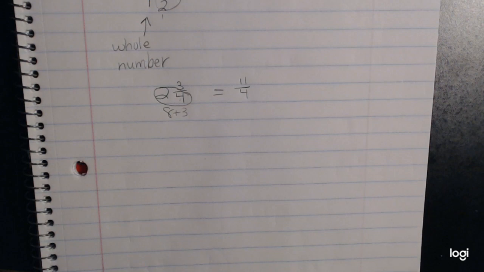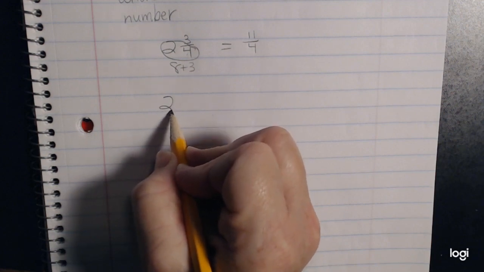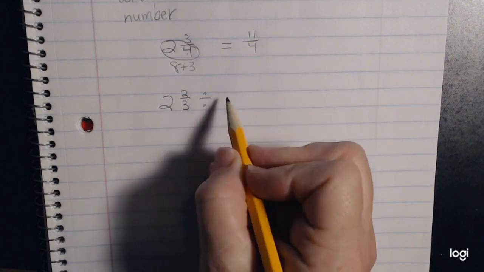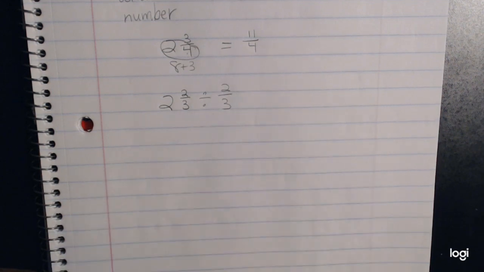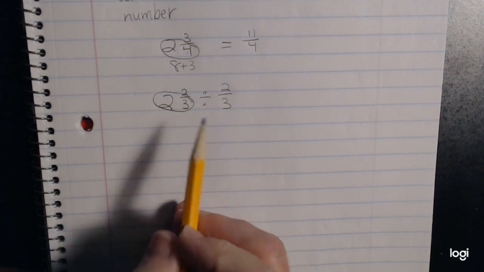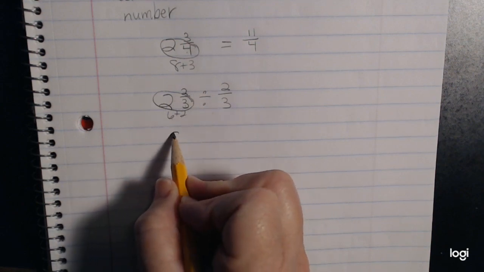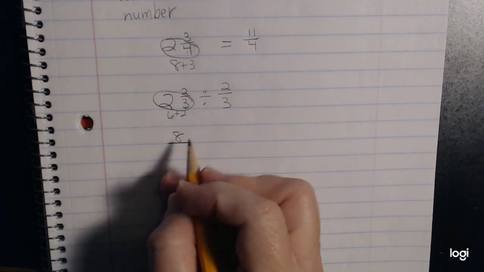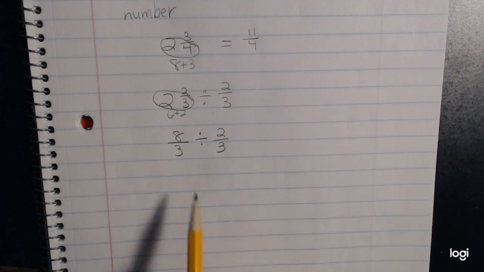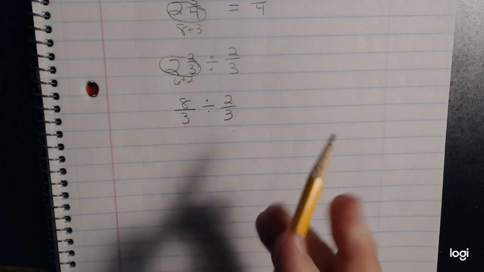All right, so let's start with our first sample in our notes. Let's go ahead and put 2 2/3 divided by 2/3. Now, some of you already know how to do this. We're going to change this right here to an improper fraction. We circle. 2 times 3 is 6. 6 plus 2 makes 8. So we have a new number of 8. Keep the same denominator. Eighths... thirds divided by 2/3. Here's my new problem. Now the rule is keep, change, flip.